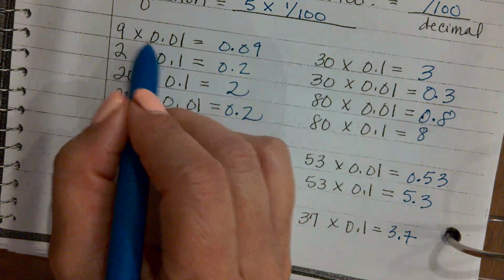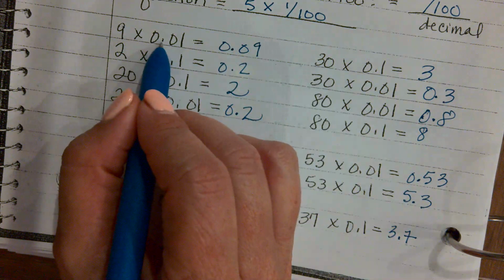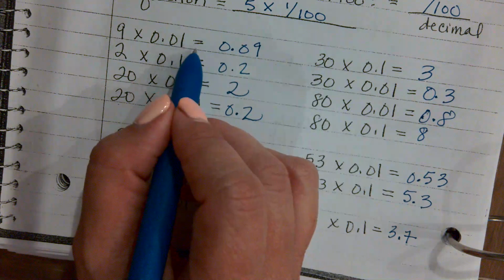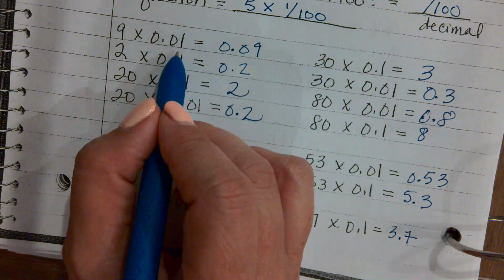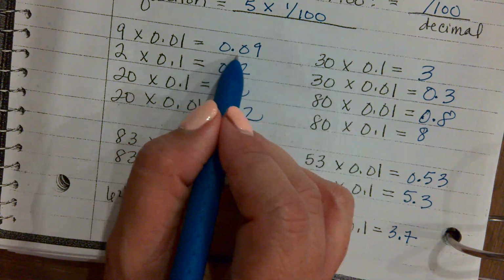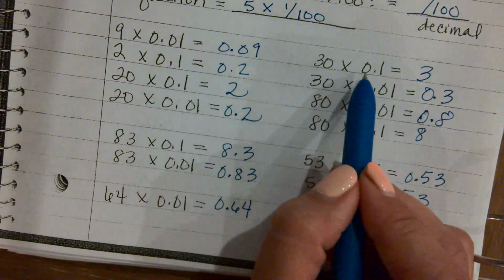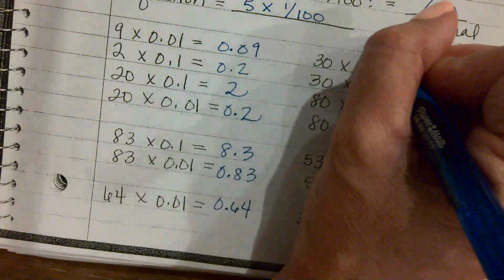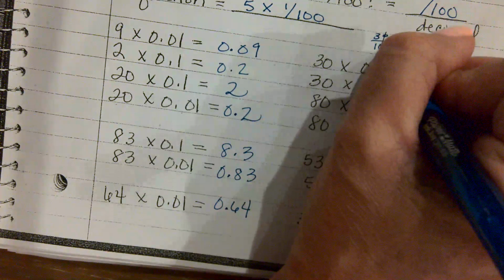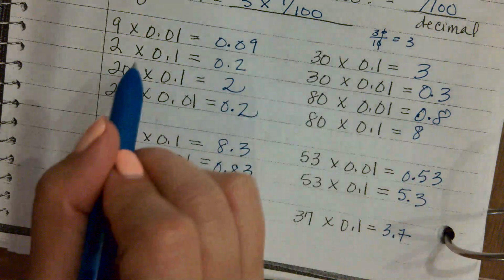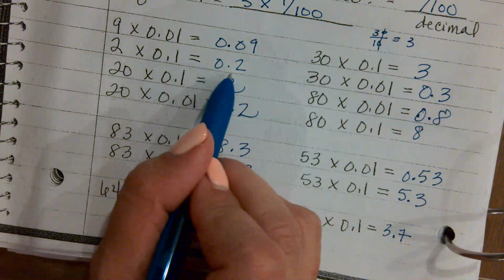So 9 copies of 0.01. So 9 copies of 1/100th. So 9 over 100, right, would be 9 hundredths. So here's 0.09. 30 copies of 1/10. So if you had 30 copies over 10, that would equal 3, right? Then we have 2 copies of 2/10.